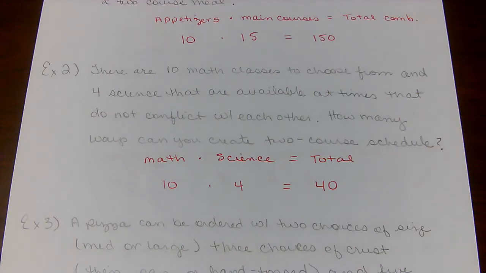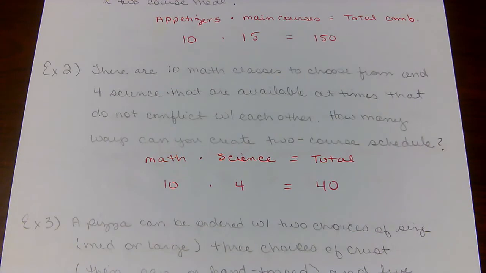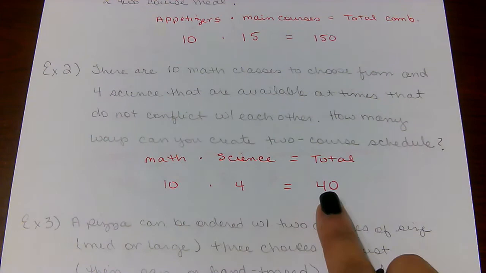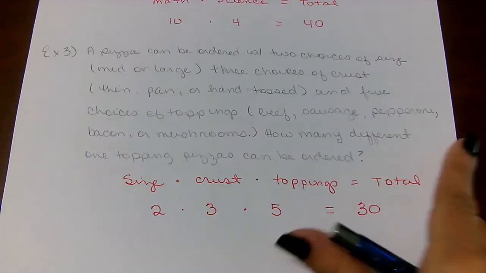Example 2. There are 10 math classes to choose from and 4 sciences that are available at times that do not conflict with each other. How many ways can you create a 2-course schedule? 10 math, 4 science means that we can create 40 different schedules.